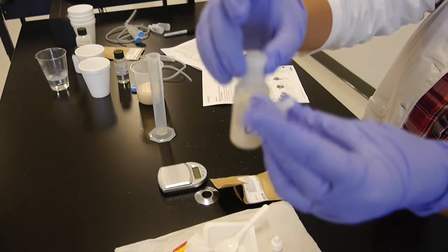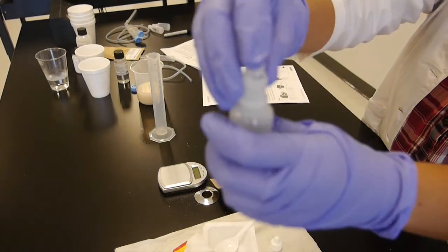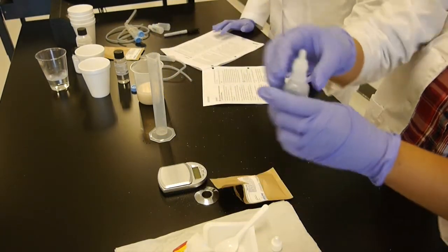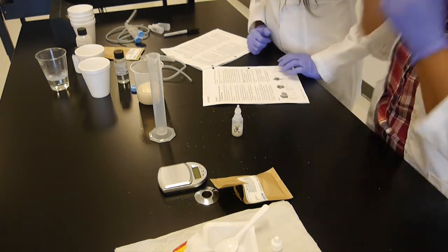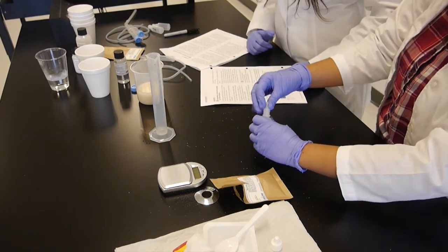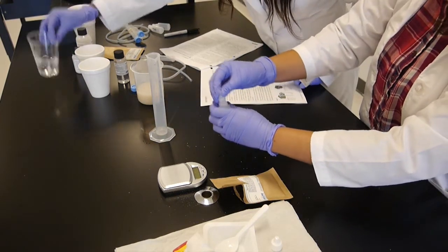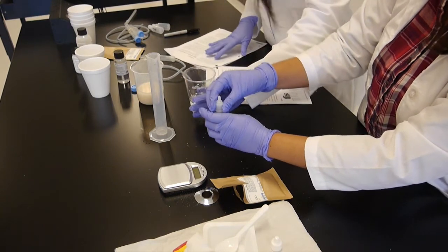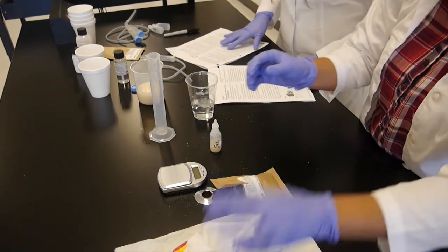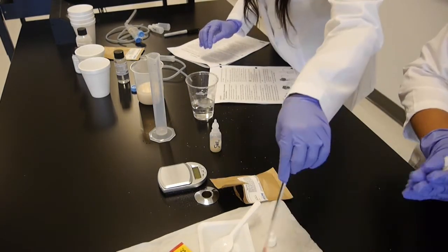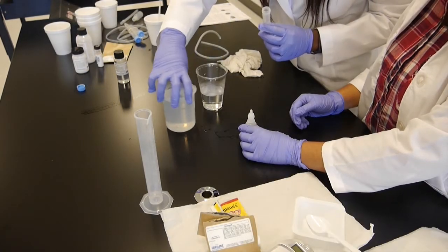Okay, now let me put the top of the dropper. Okay, now we're gonna set up, when this reaction is happening, the carbon dioxide gas getting produced, we're gonna set up that tube. So we're about to attempt the setup.